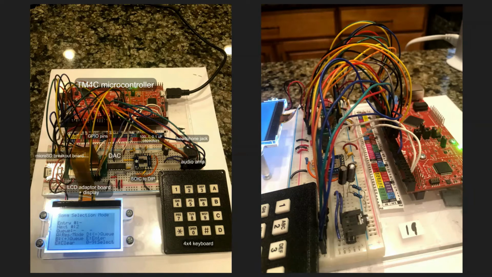Continuing to move over to the right, we have a DAC, which is a digital to analog converter. The data from there is being fed into an SOIC to DIP adapter. That's a small outline integrated circuit, and it is going into a dual inline package. From there, we have various capacitors, 100, 1, and 0.1 microfarad capacitors that are then going to an audio amp, which is connected to a headphone jack. And from here, we can capture the audio that is coming from the micro SD card.